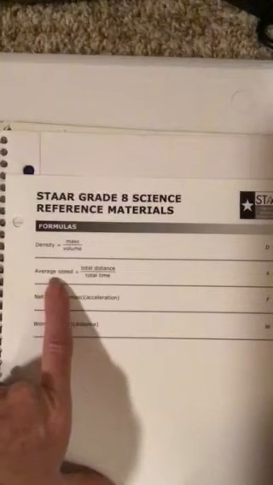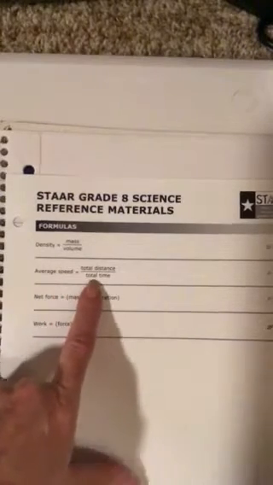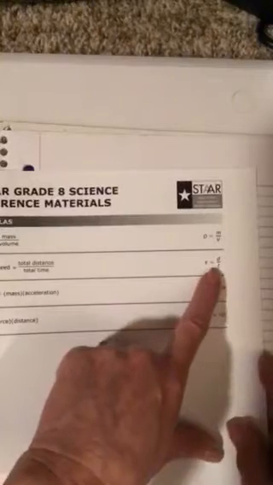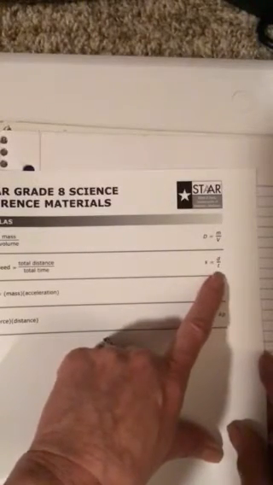Well, hello everybody. So today I really wanted to go over with you all how to manipulate the formula triangle for the formula average speed. Let's look at it. First of all, on your Star Science reference material sheet, you'll see average speed is equal to total distance divided by the total time involved. And over here you'll see the abbreviation S for speed is equal to distance divided by time.